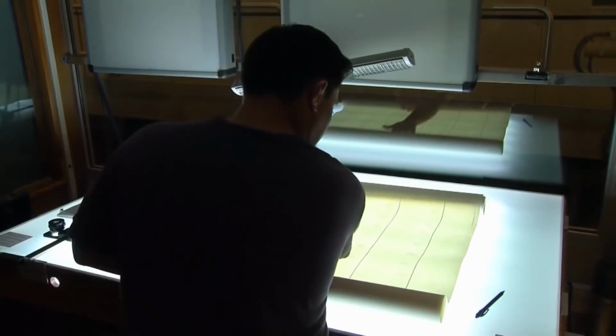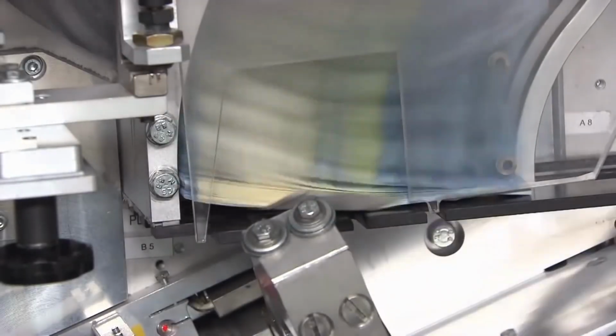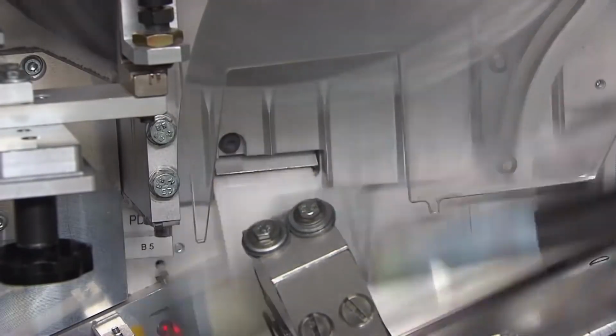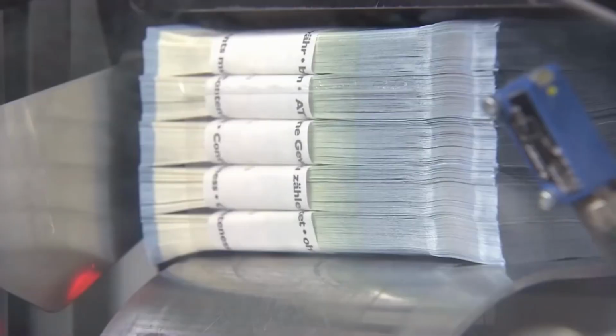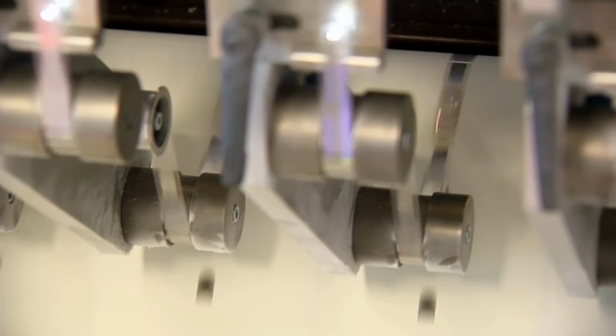So after inspection, the banknotes are then packaged into secure containers, where they're first sealed before they get transported to banks and other financial institutions for distribution to the public. It's quite amazing to watch the whole process come to completion.